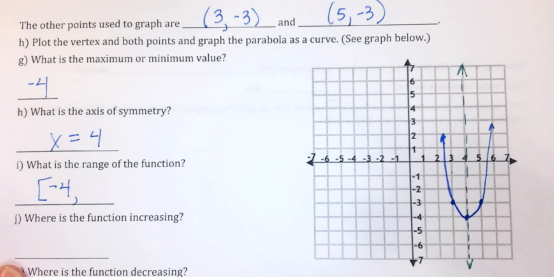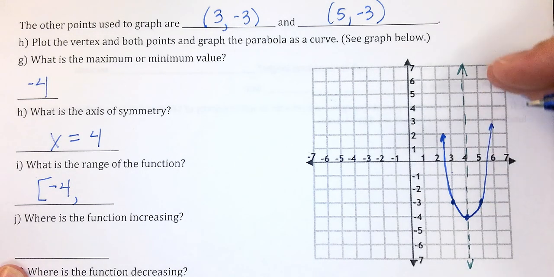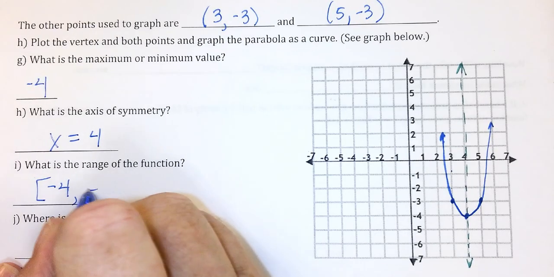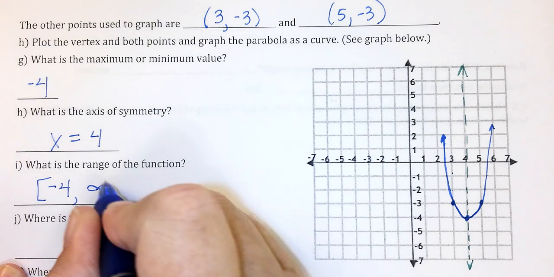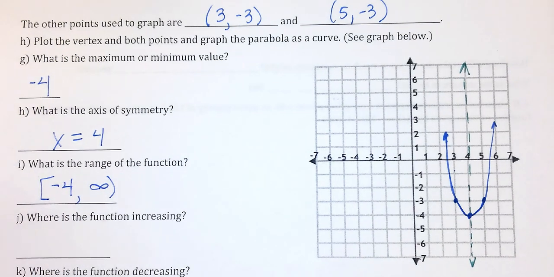And then how far up does this graph go? Well, it's going up on both sides forever and ever. So in mathematics, that means infinity. And we're going to put a parentheses there with infinity. Again, you're only using the bracket if you're going to include the number. You're using a parentheses if there's no particular number to include or that particular number is not included for whatever reason.